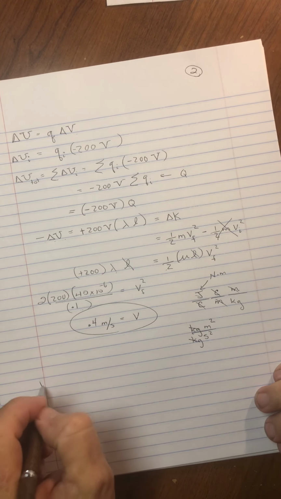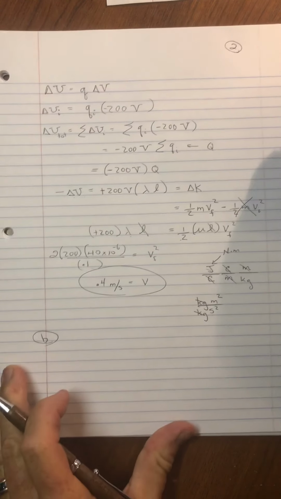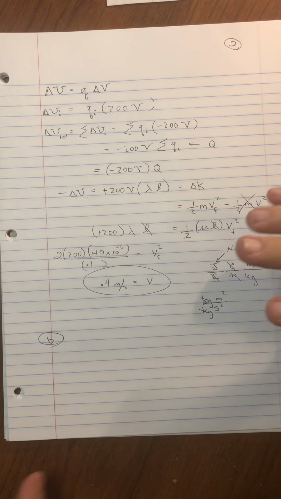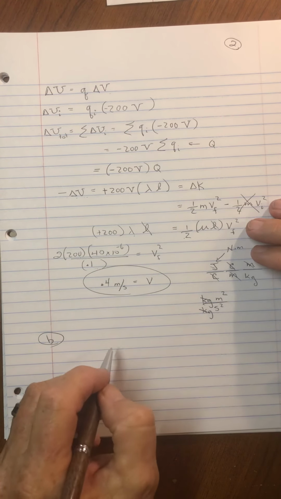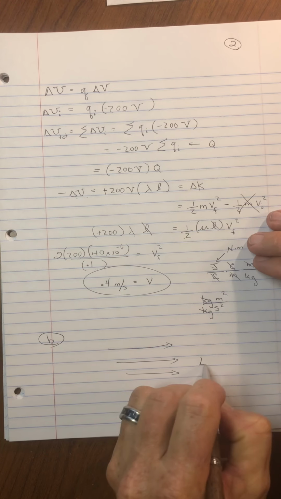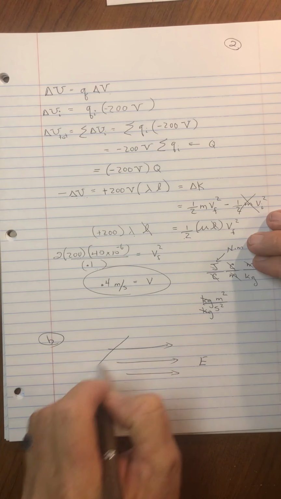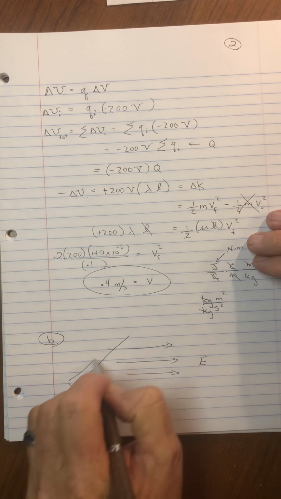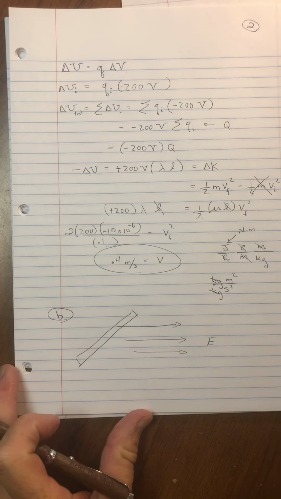Now, B real quickly then, I know I've talked for a while, is nice because let me draw a picture. Maybe I'll still make the field go this way. So here's the field. But now they say the rod is not perpendicular to the field.